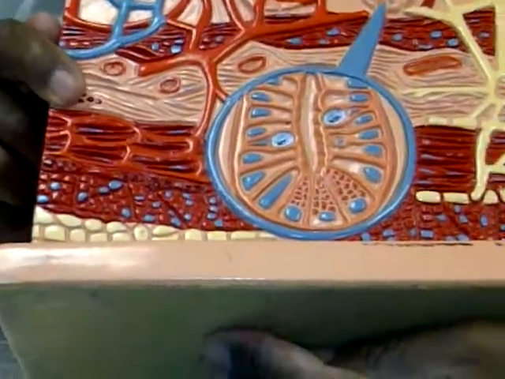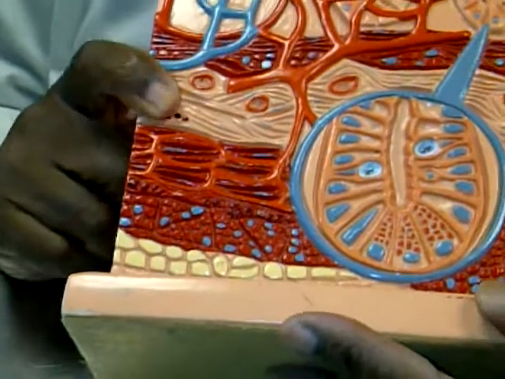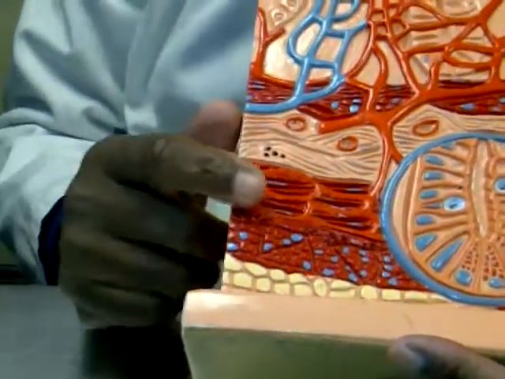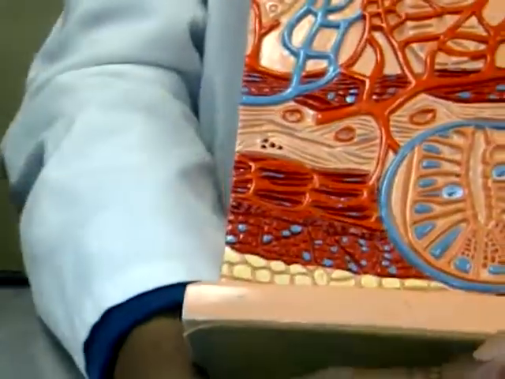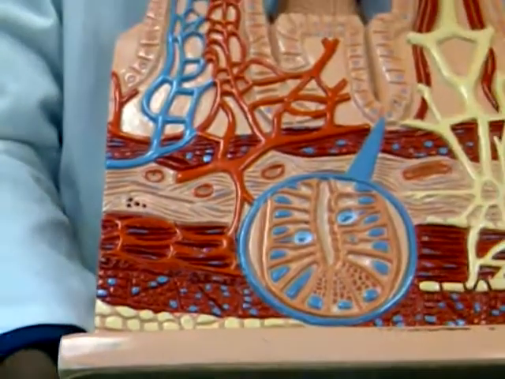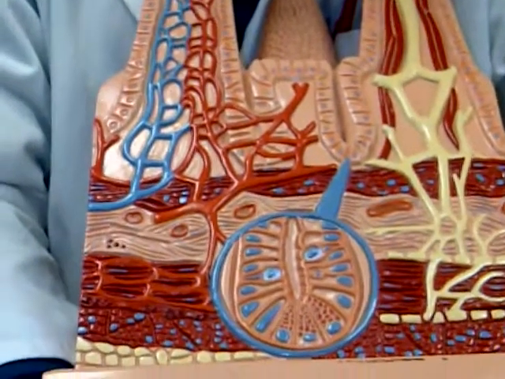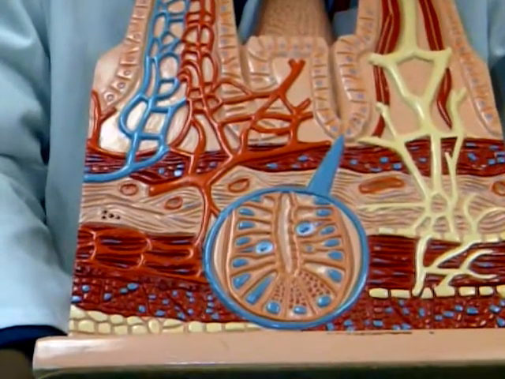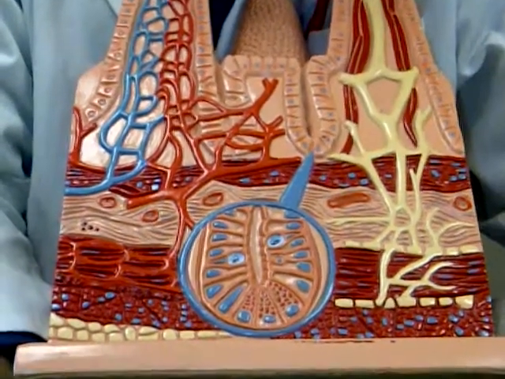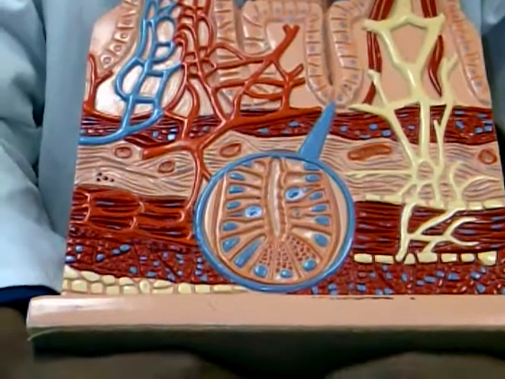Below the submucosa, you have the muscularis externa. And that too has two layers of smooth muscle. It has an outer longitudinal and inner circular.